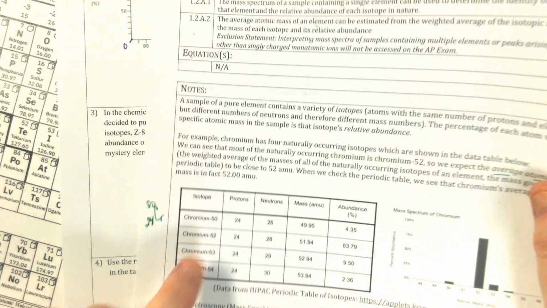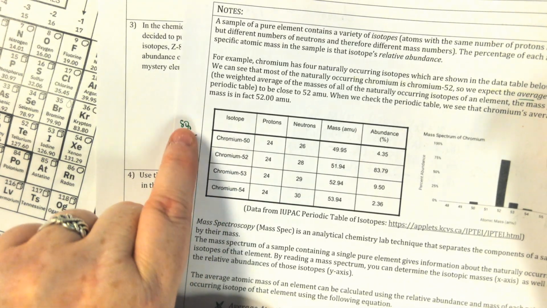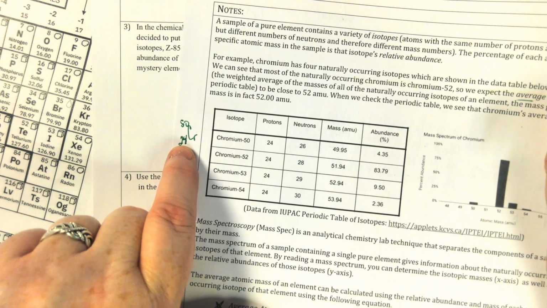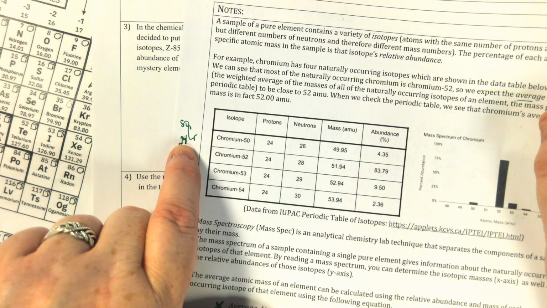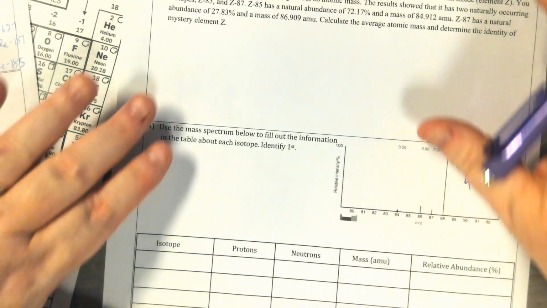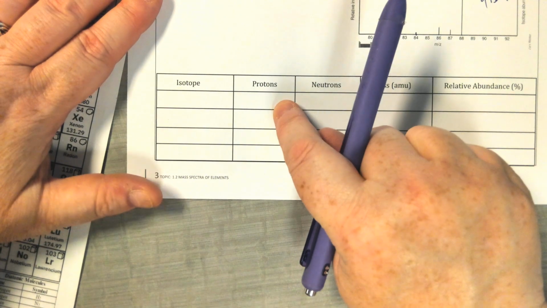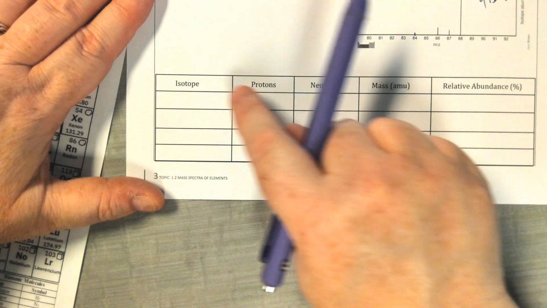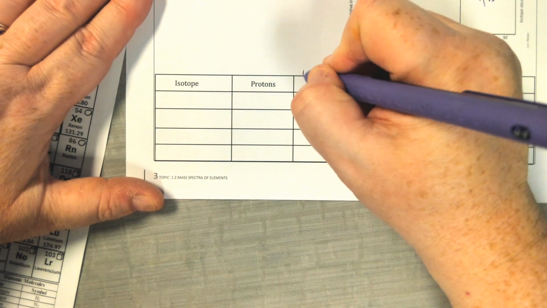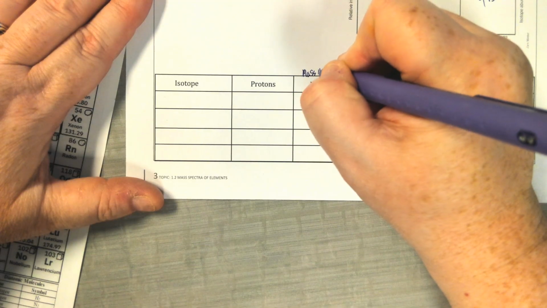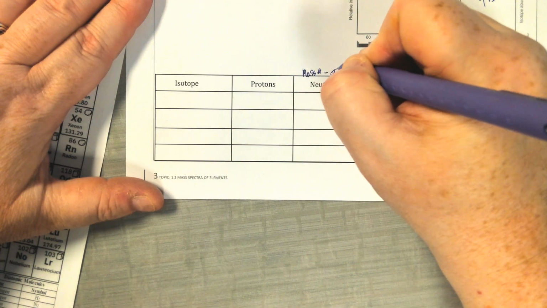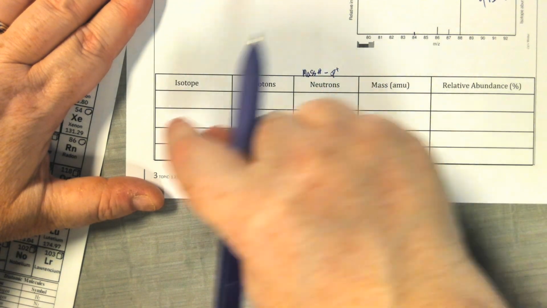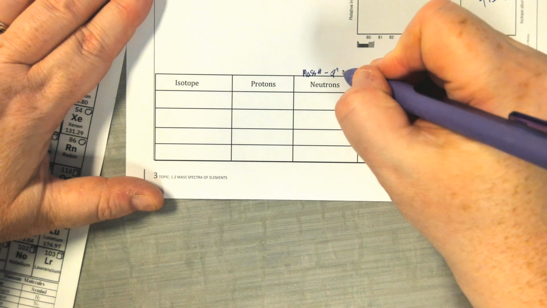You can either write it out like this, or you can put the symbol with the mass number and then the number of protons, which is the atomic number. However you want to put it in the table. Once you know the atomic number, or number of protons, mass number minus protons gives you the neutrons.